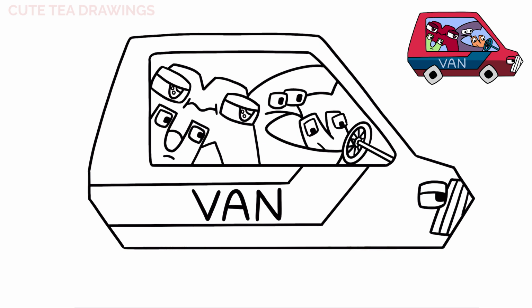Lastly, let's hop to the bottom and add the wheels. Let's start with a diagonal square on the bottom left. And the same thing over on the right here. Next, let's erase the overlapping lines inside each tire.